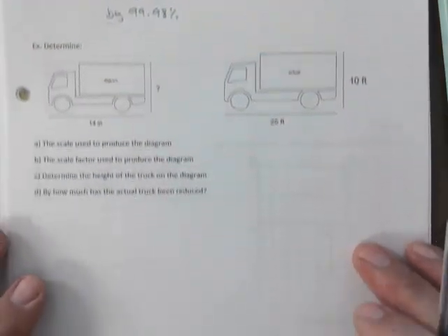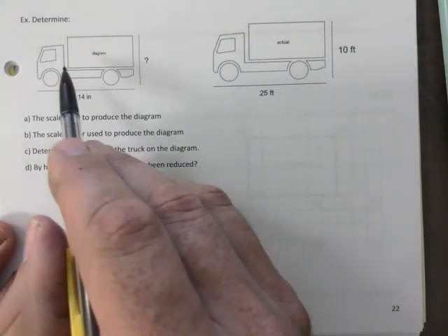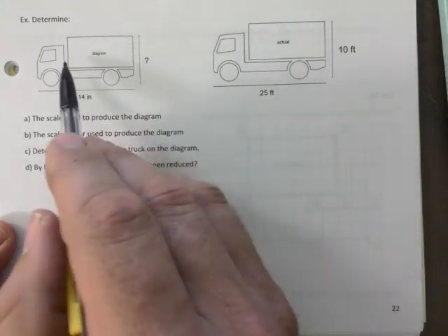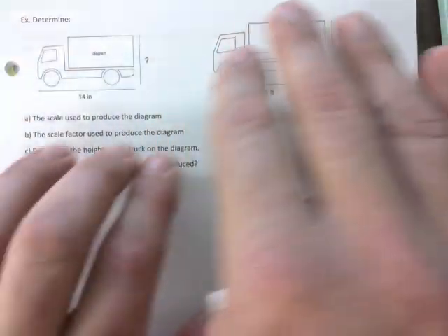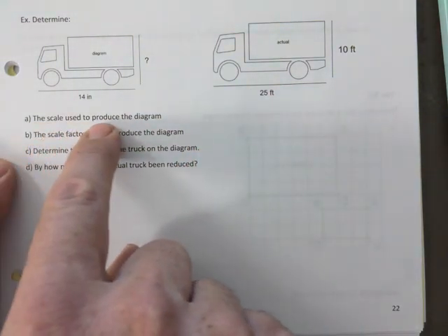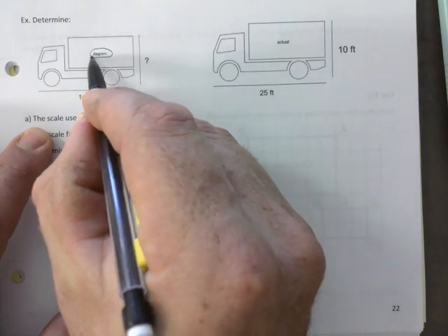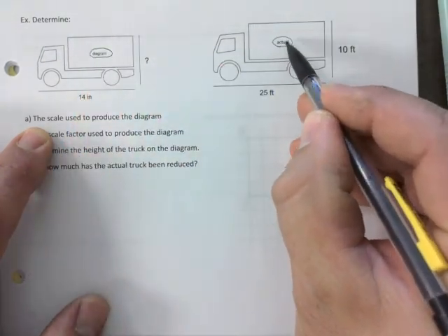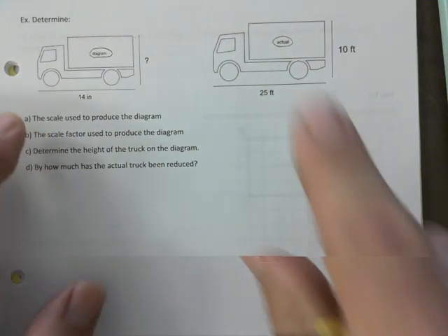Okay. All right, let's keep going here. Let's say you have two objects actually given to you, and there's a whole bunch of information there. And it's asking you, what's the scale used to produce the diagram? And notice, I tell you that this is the diagram, and that's the actual. That's very important to note, okay? I don't always do it in that order.